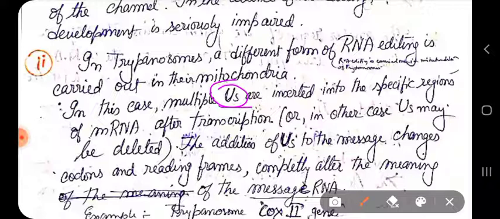Again, I repeat, the guide RNA will base pair with the target mRNA at a particular site within the mRNA where RNA has to be edited, and then that guide RNA will serve as a template for addition or removal of the nucleotides within the target RNA.